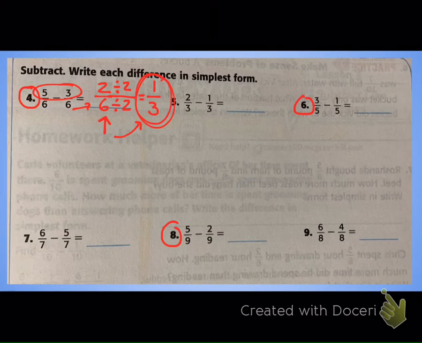All right, the next one. Let's go ahead and write our fraction here. 3 minus 1 is 2. We put our 5 in here. 2/5. Cannot be simplified. That is the correct answer.